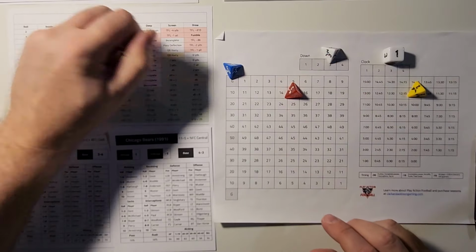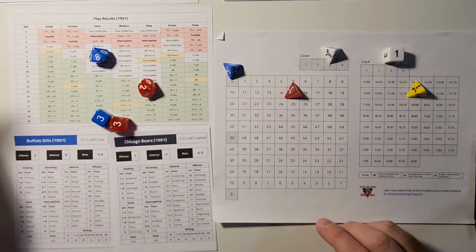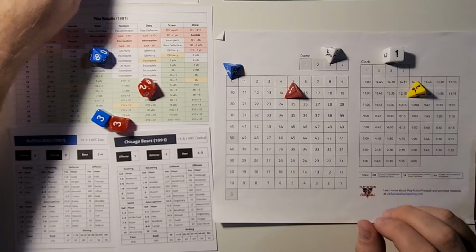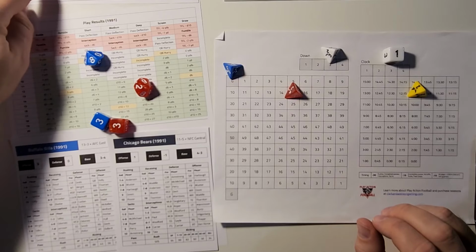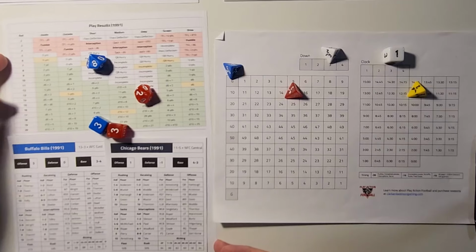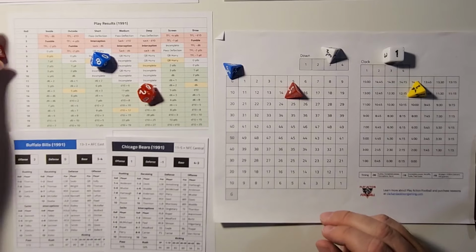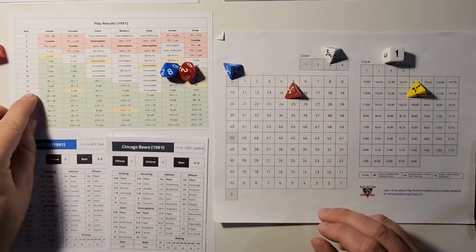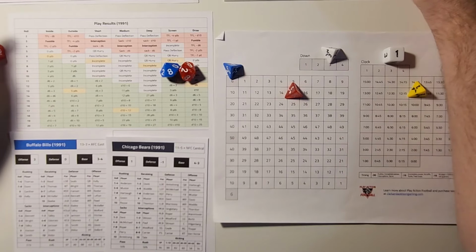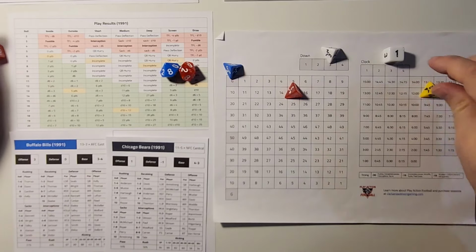That's going to bring up third down and goal from the 5. 3 is a medium pass against a base blitz. So medium against the base blitz is a -1, so that makes them even again. 10 on a medium pass is going to be also incomplete. So good hold there from the Buffalo defense.